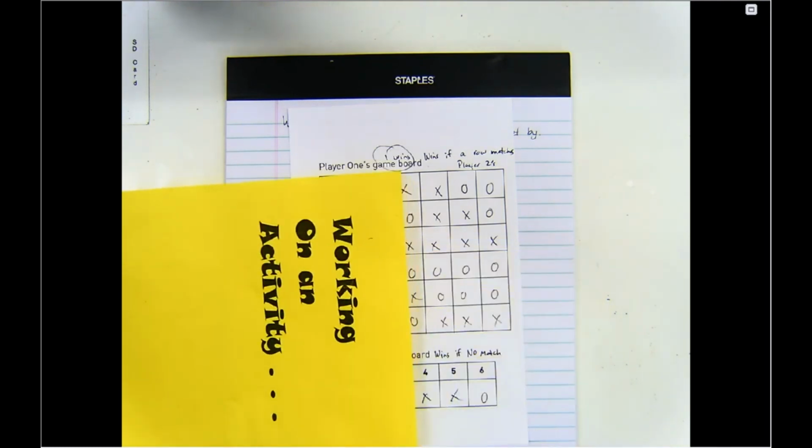Player 1 wins if a row matches, and player 2 wins if there's no match. Do you want us to play another game? Yes, please keep playing until you have a strategy and until both of you have a chance to be each player. Now, who won your first game? Let's play it too. Player 2. Now you're player 1. So hopefully you have the hang of it now. You can start thinking about how to win it.